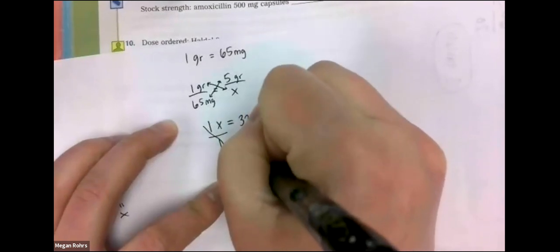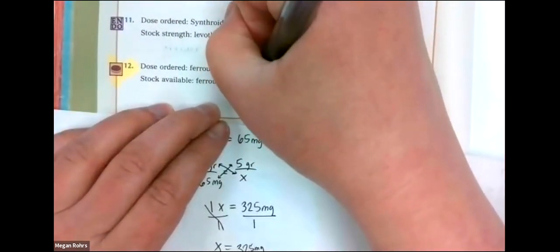Anything times 1 or divided by 1 is still itself. So x is 325 milligrams. So what we've done is converted those 5 grains into 325 milligrams. So we know that what we have in stock are 325 milligram tablets. Now, that is just 1 milligram off from 324.